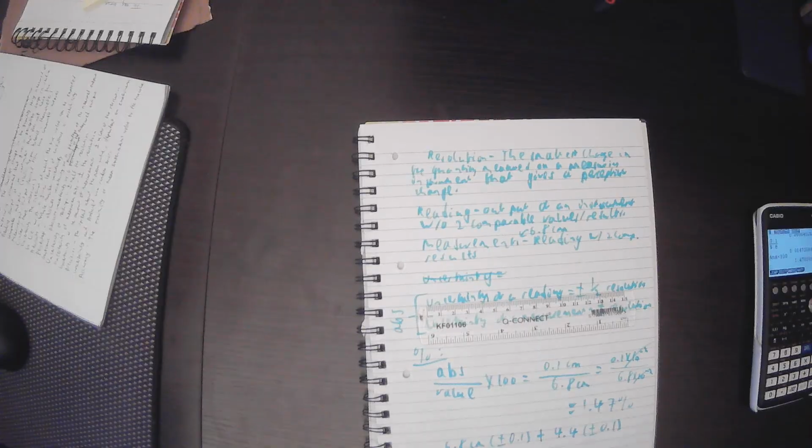So adding these together is quite simple. You can just do 6.8 plus 4.4 to get 11.2. And then we're going to add our uncertainties together, so it's plus or minus 0.2.